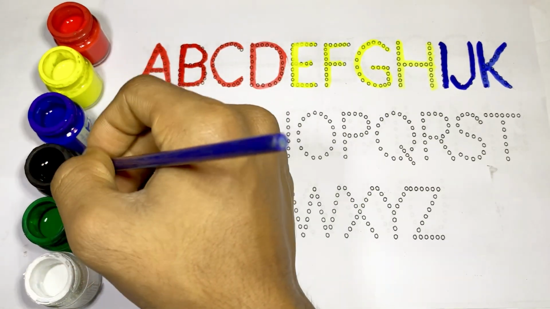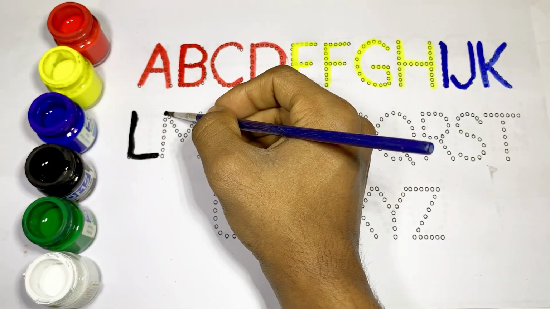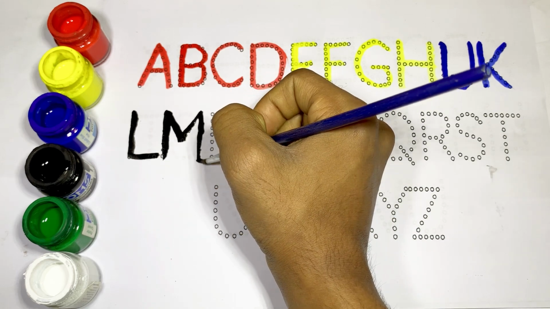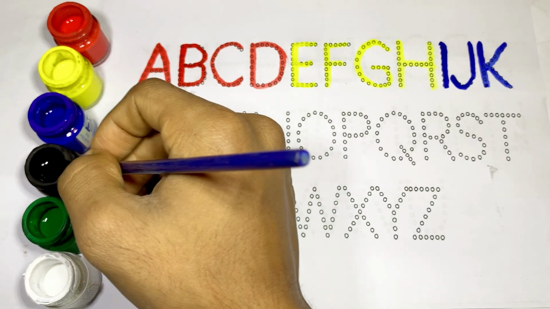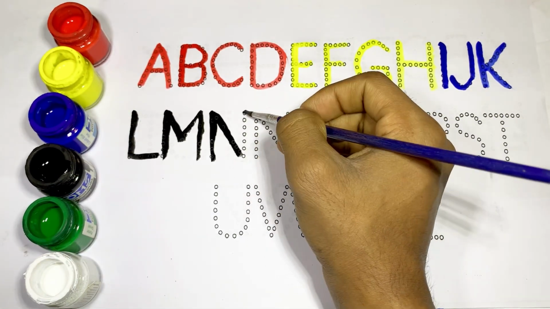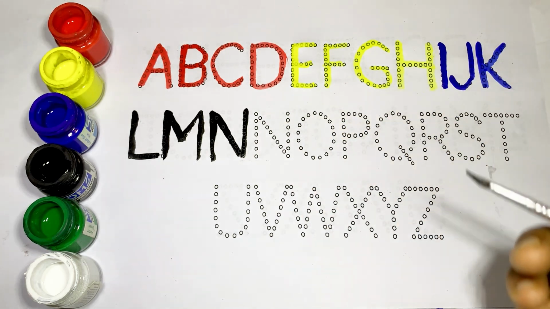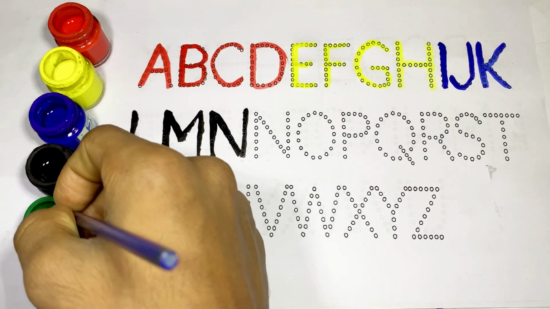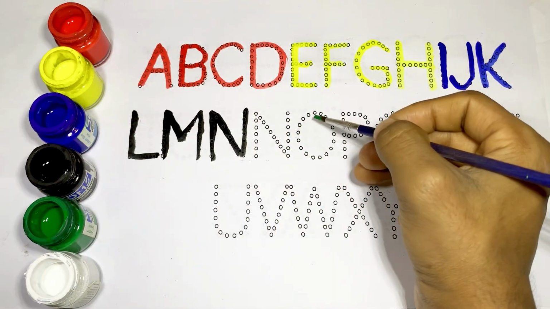Kids, again use black color and draw M. M for moon, M for mango. N. N for nose, N for nest. Kids, now O. O for orange, O for octopus. And use green color.